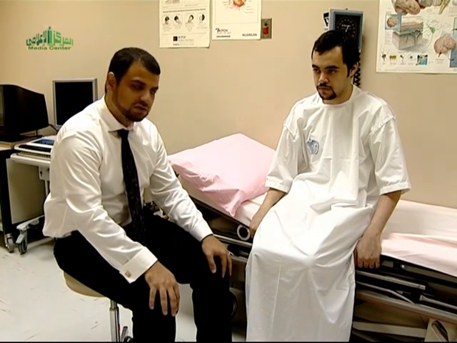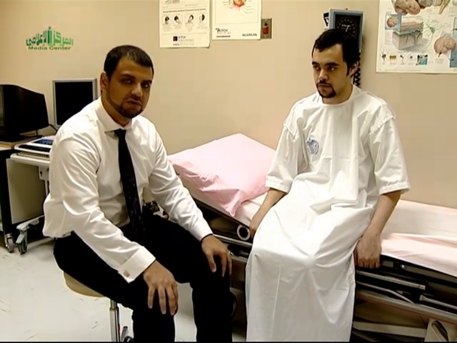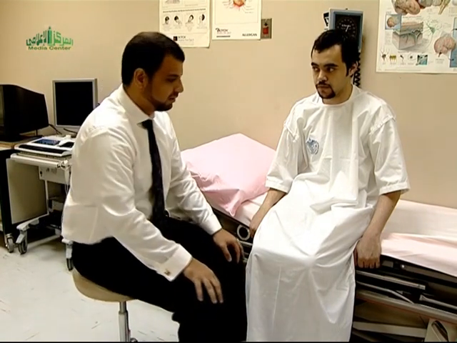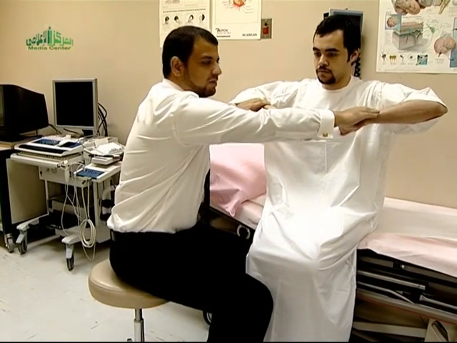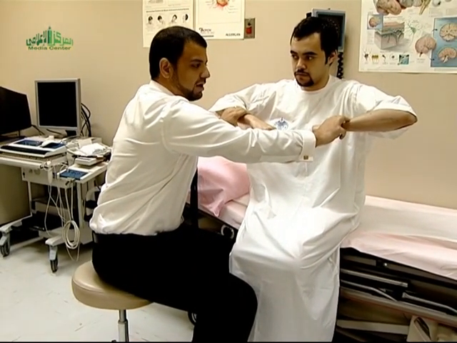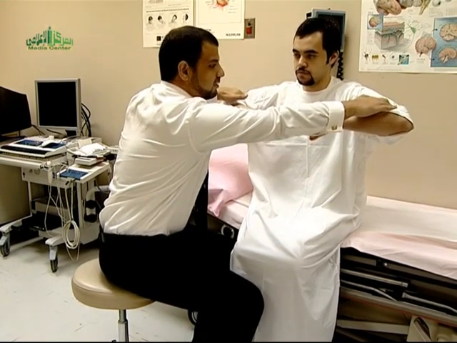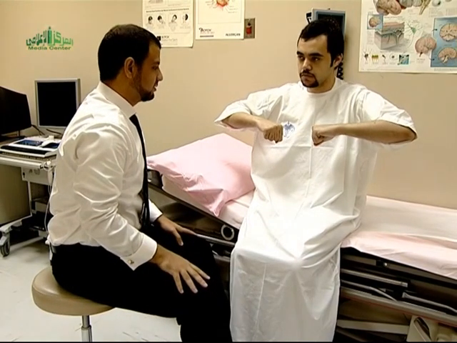Now, pitfalls. First of all, you want to test one joint at a time. So if I want to test shoulder abduction, it would be wrong to do this, to put it on the forearms, because this way you're testing a lot of muscles. But if you do it right here, you are testing just the shoulder abduction.